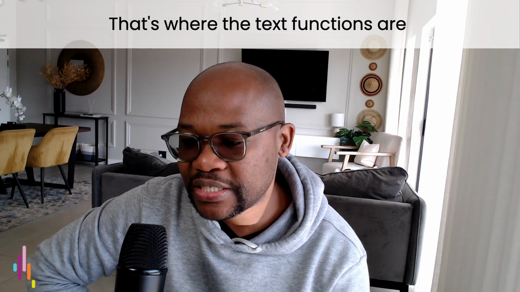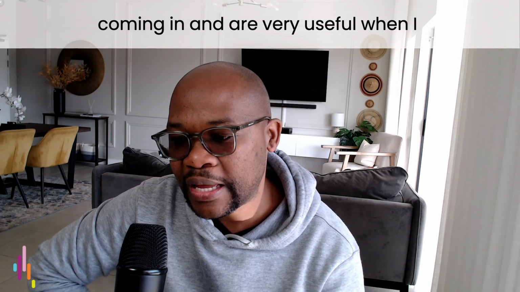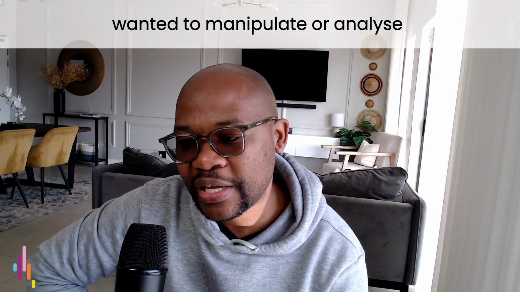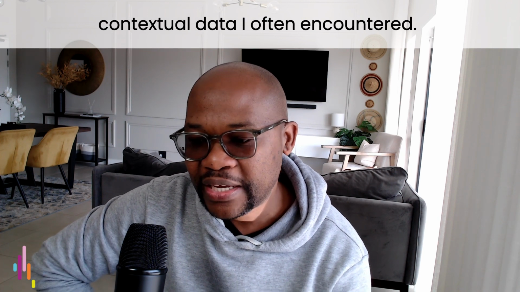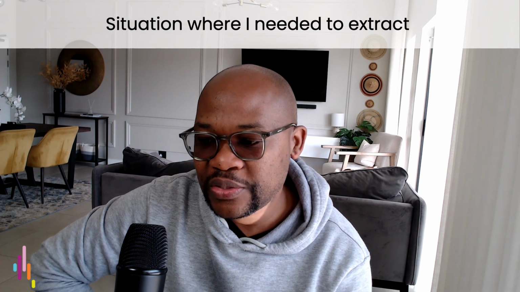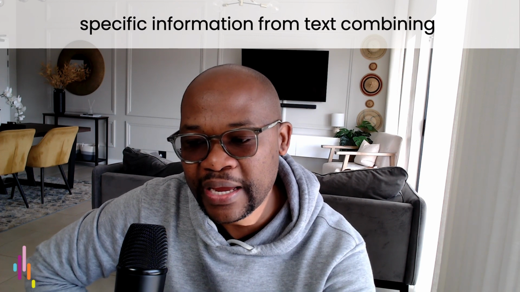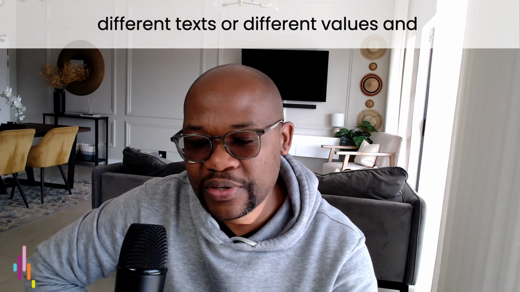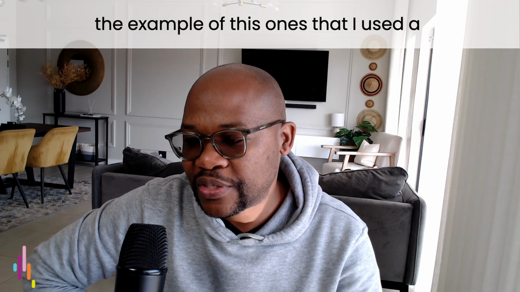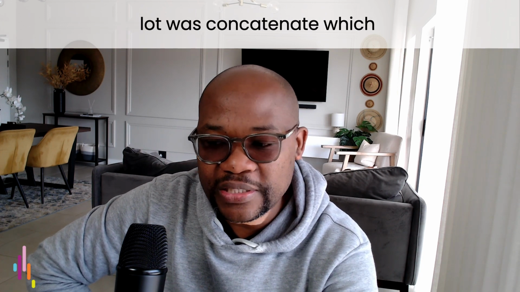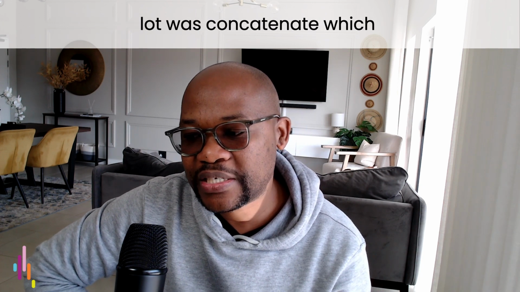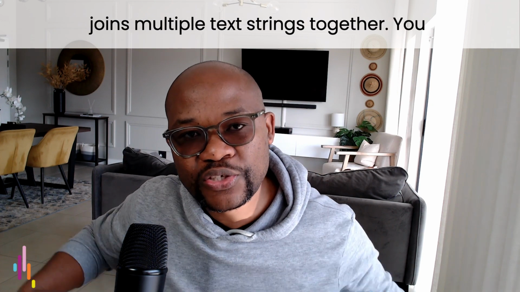That's where the text functions come in and are very useful when I wanted to manipulate or analyze contextual data. I often encountered situations where I needed to extract specific information from text, or combine different text or different values. An example that I used a lot was concatenate, which joins multiple text strings together.